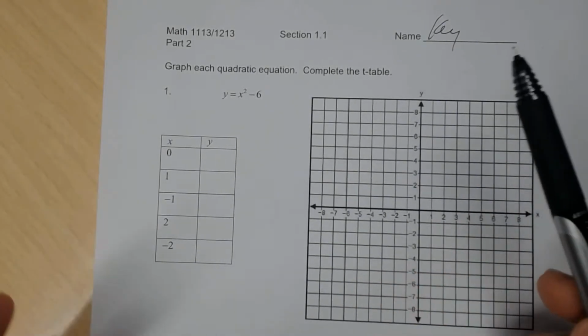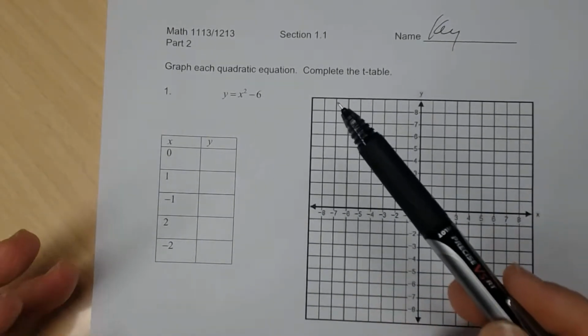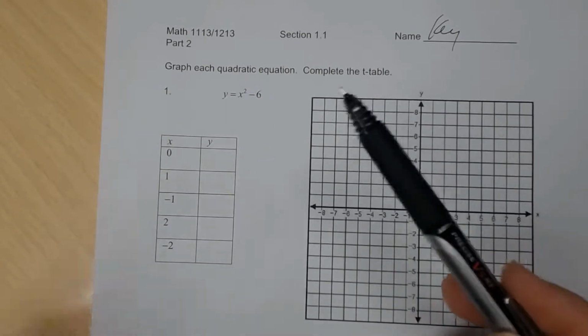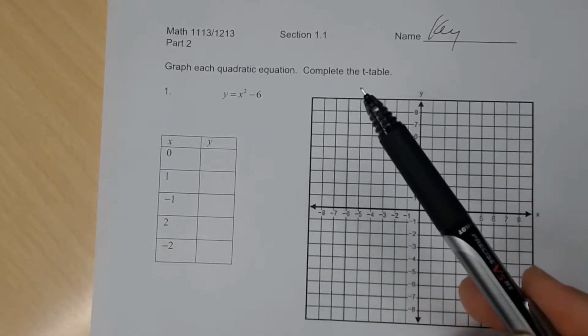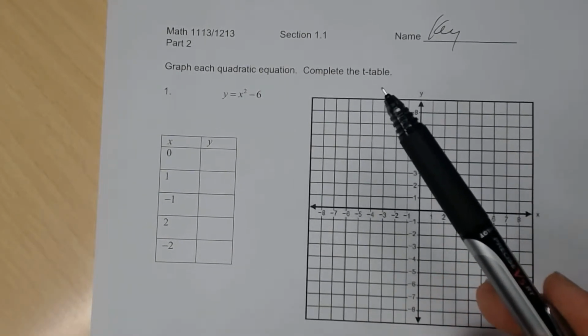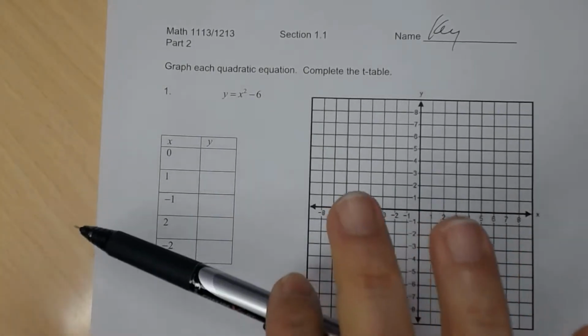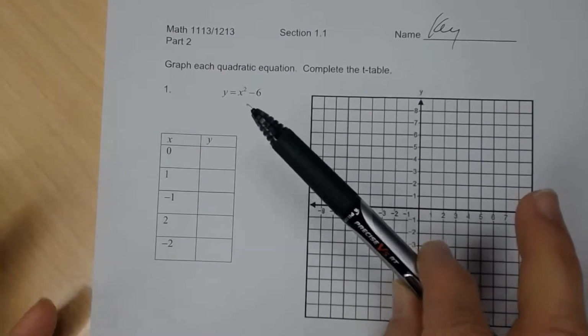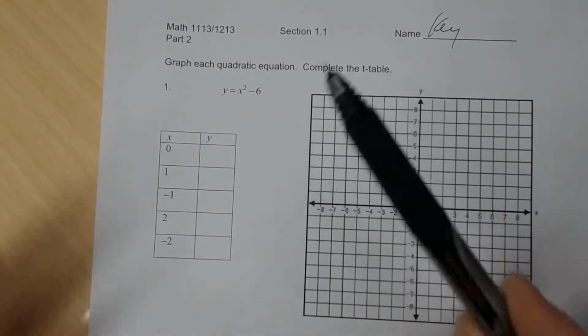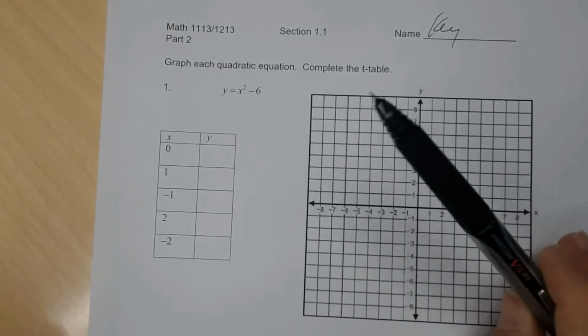In another section, you're going to get more complicated quadratic equations where you're going to have to find the vertex, the x-intercepts, the y-intercepts, and so on. But in this case, you're just being introduced to what a quadratic equation looks like. That's the purpose of this worksheet. What does the graph look like?